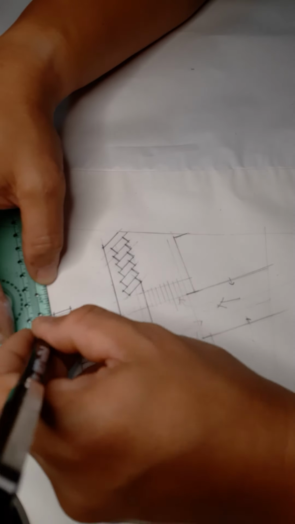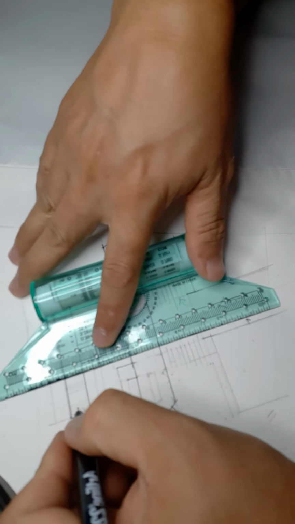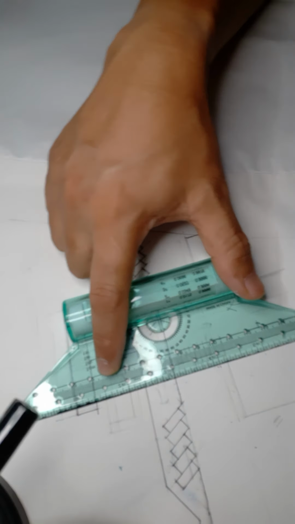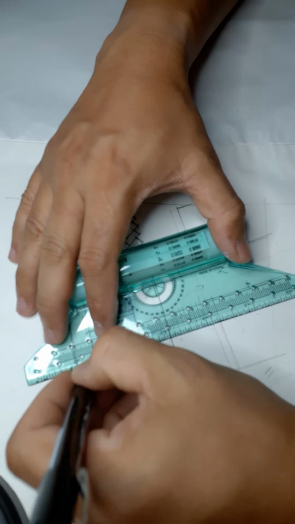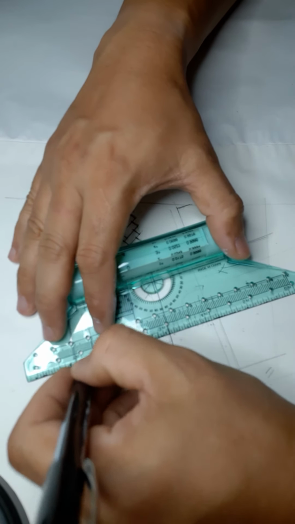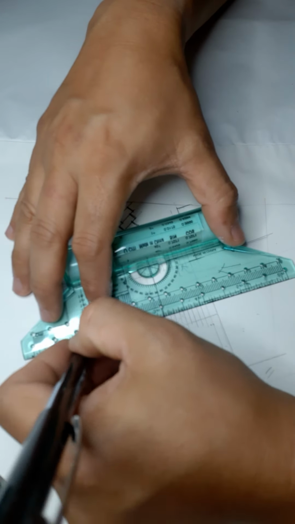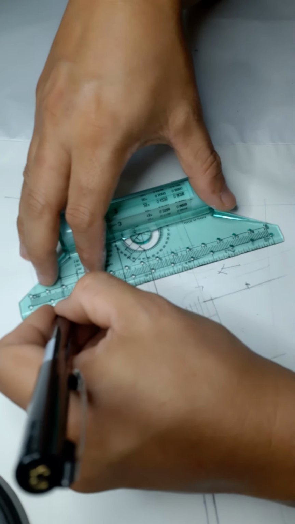Okay, so the outline, you can draw that outline, and then can you see that? It's very close here. So probably I'm just gonna draw that. Okay, I'm just gonna do that for the time being.